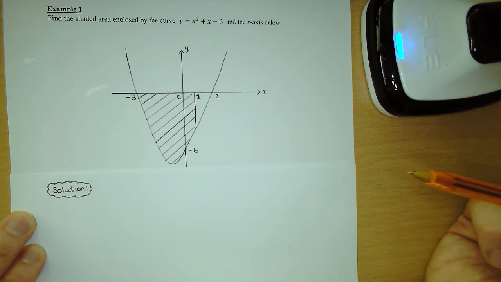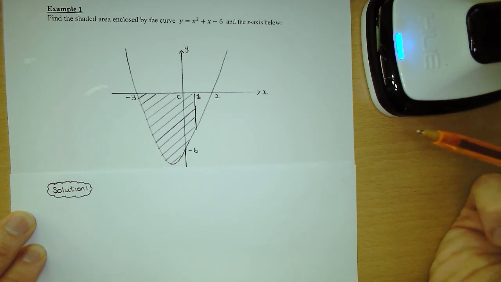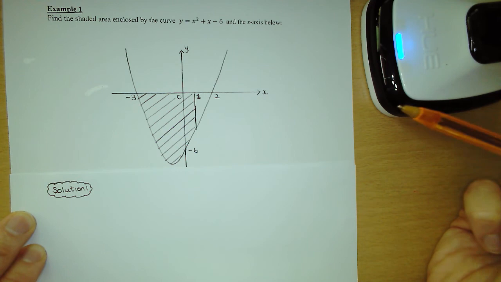Now, when I say two curves, I don't strictly mean two curves. It could either be a horizontal line and a curve, a diagonal line and a curve, or two curves. So those are the only three scenarios then.